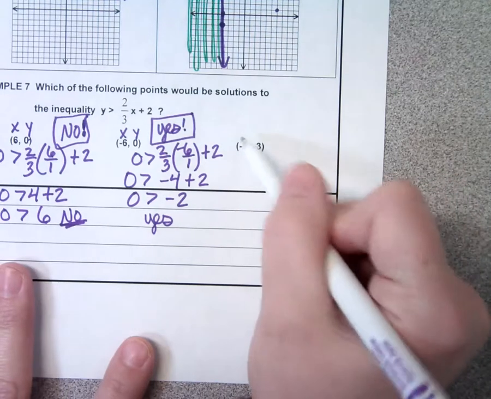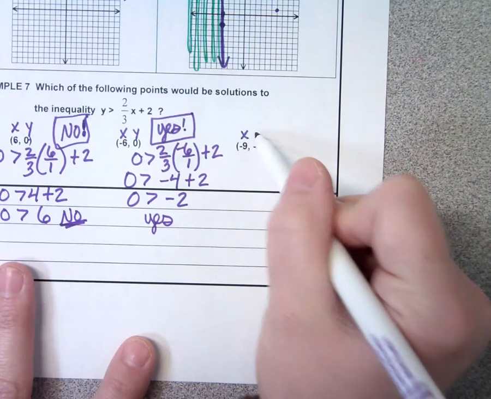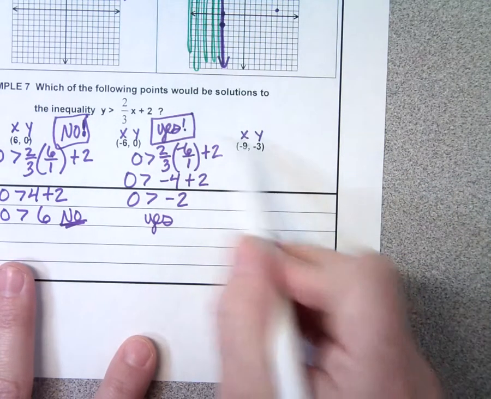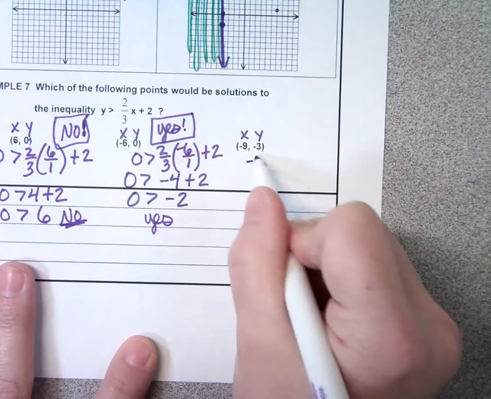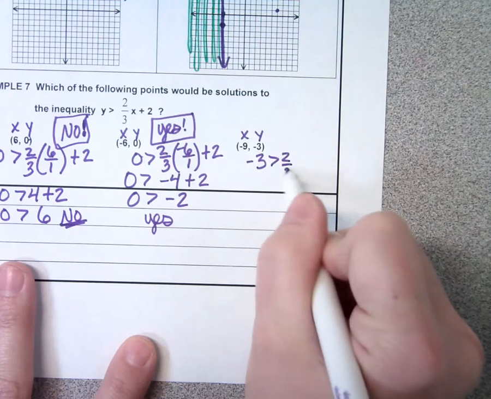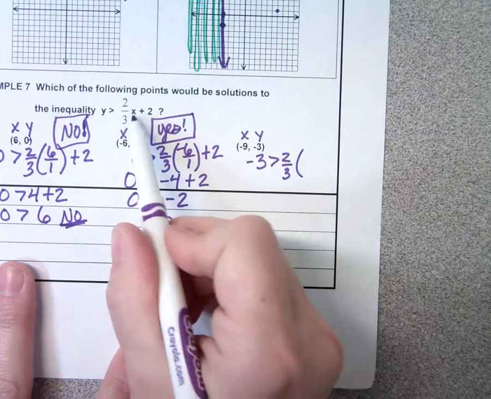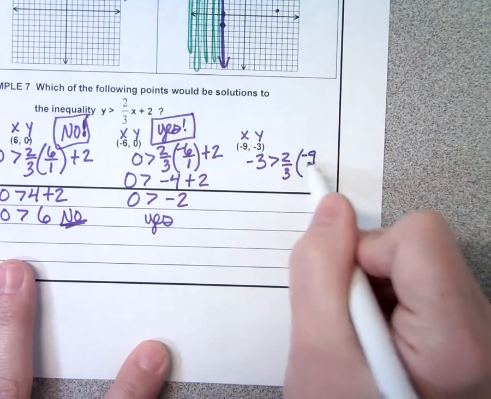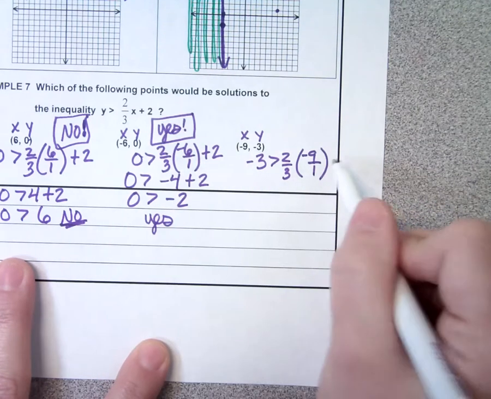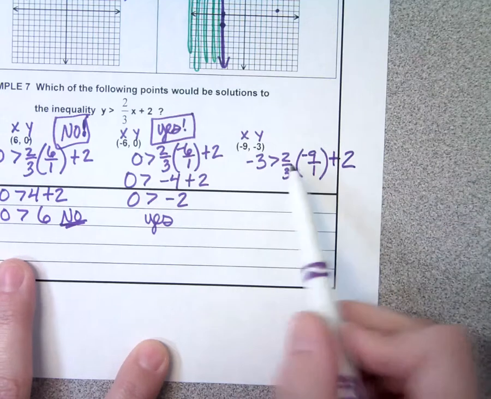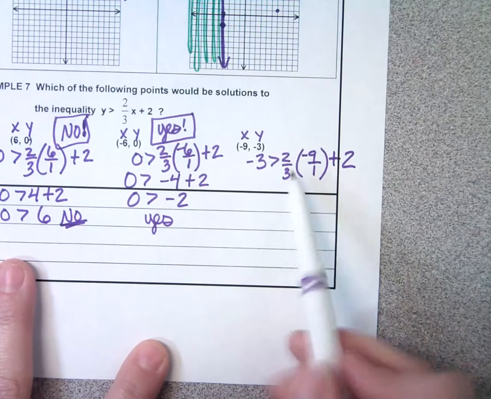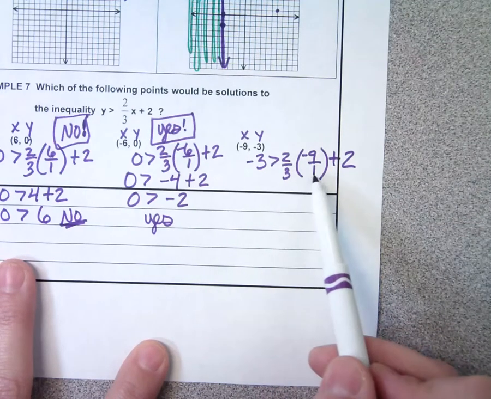Last one, -9, that's our x. -3, that's our y. So -3 goes into the y. -9 goes into the x. And I recopy plus 2. If I multiply straight across, I get -18 over 3.